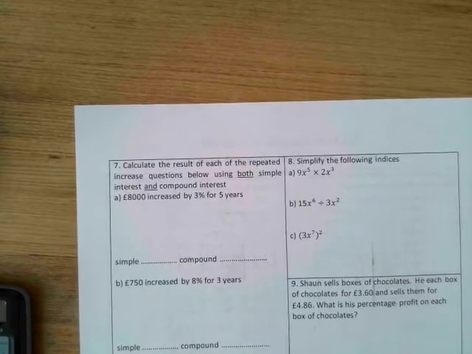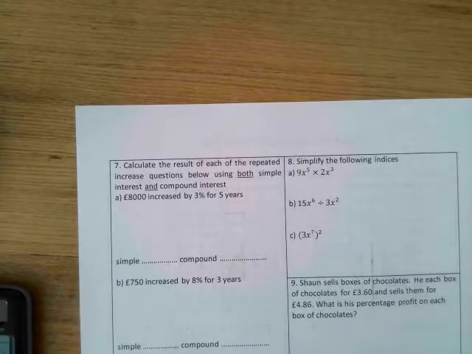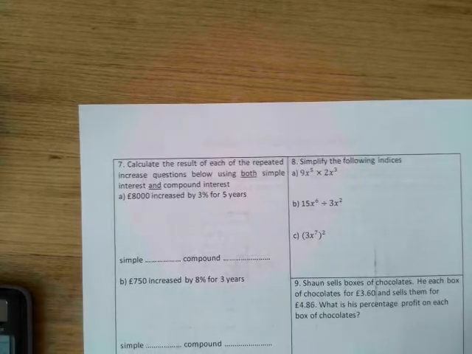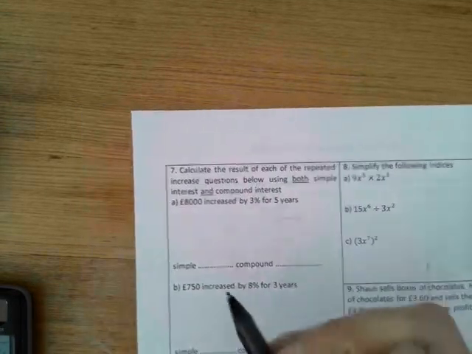Similar to what I said in the first one, it's worth listening, worth checking your answers, worth seeing the things you're not sure about and listening to me go through it maybe once or twice just to try to build up some knowledge. Okay, simple interest.